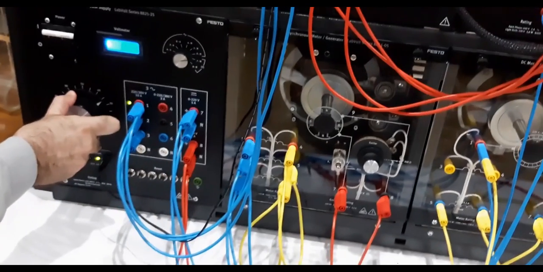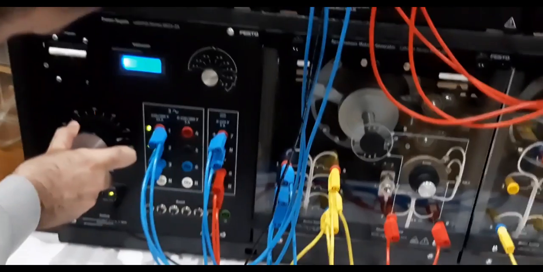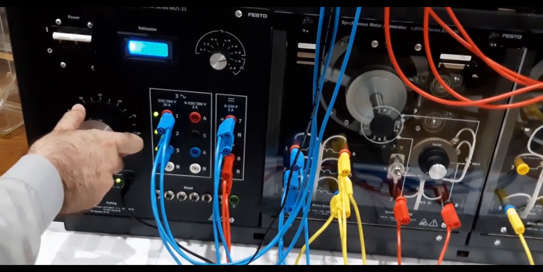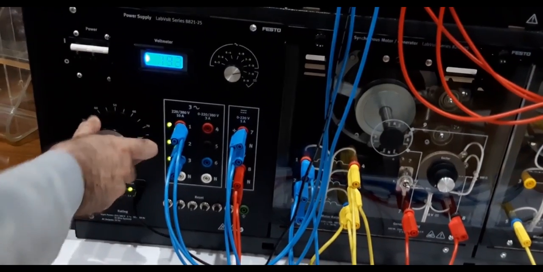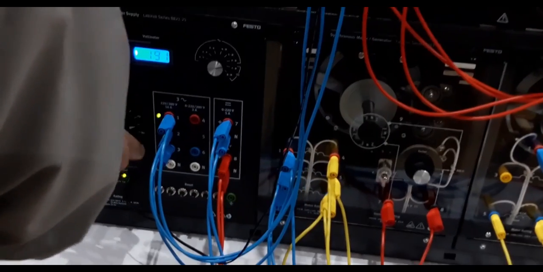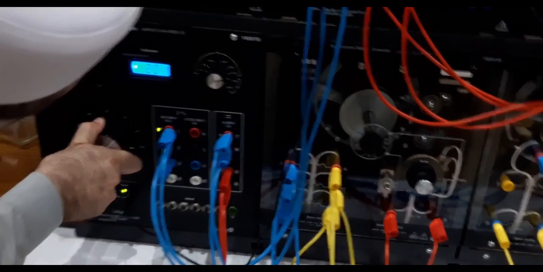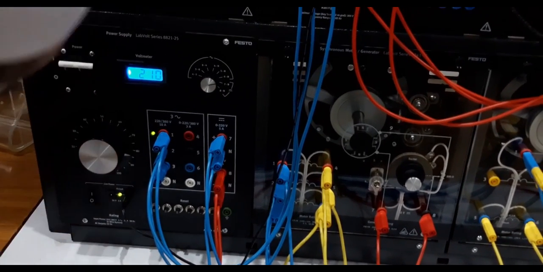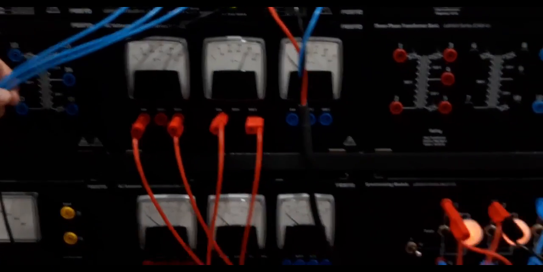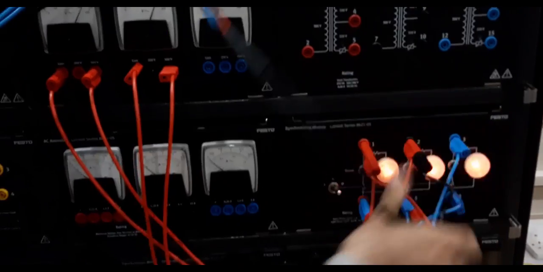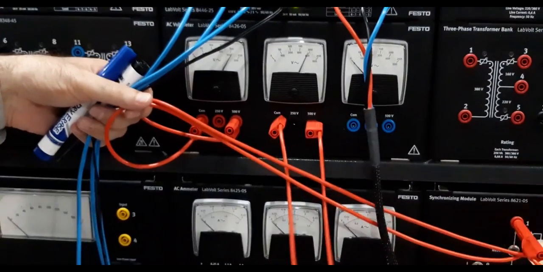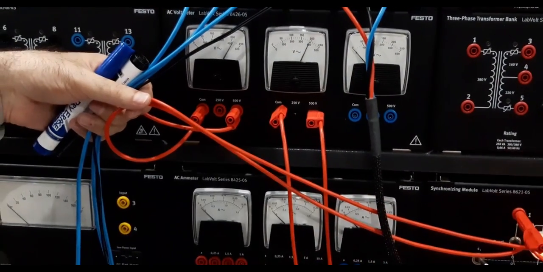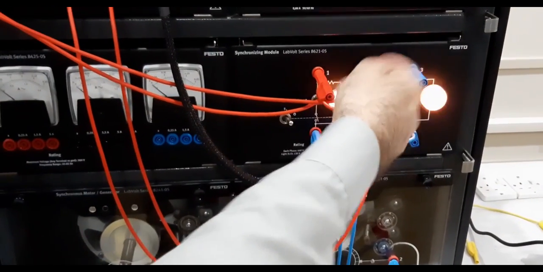So let me first move it to 220 volt. Or I think we keep it a bit lower. 210, okay. So let's move it to 210. You see here, the voltage is 210. But still, this is the voltage of the grid, which is above 400 volt, and that of the generator is less than 400 volt. And you can also see the blinking of the lamps. So it means that synchronization is not yet achieved.